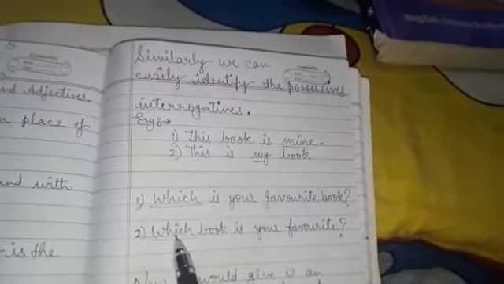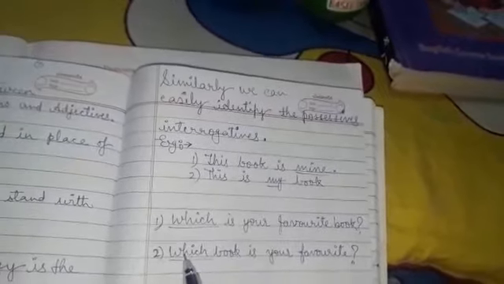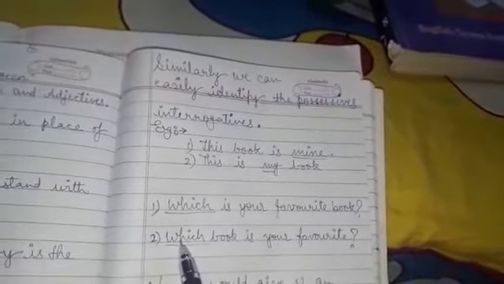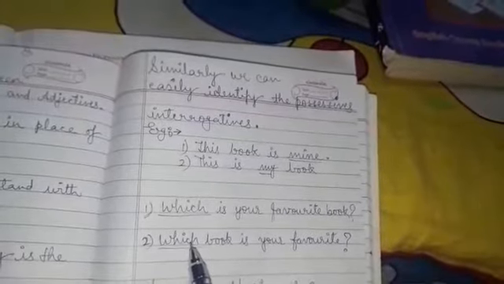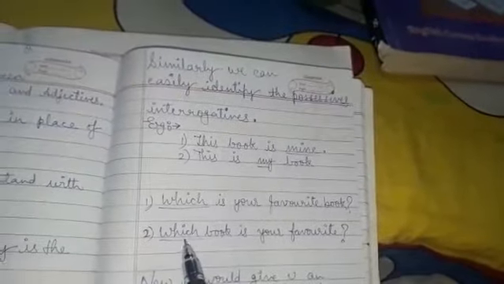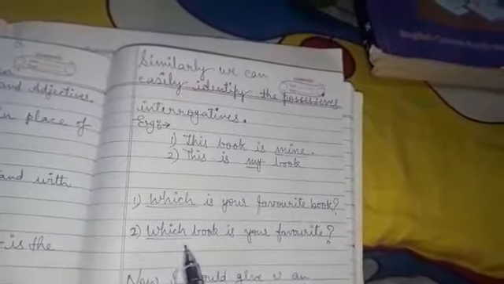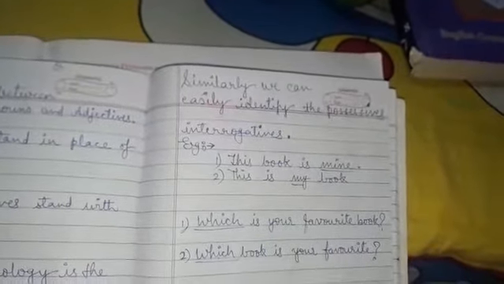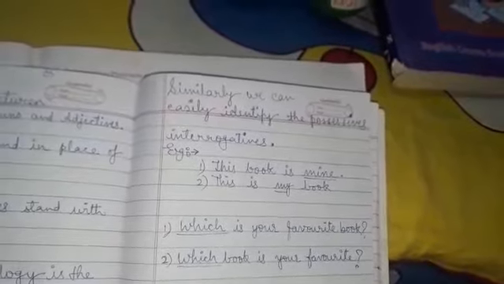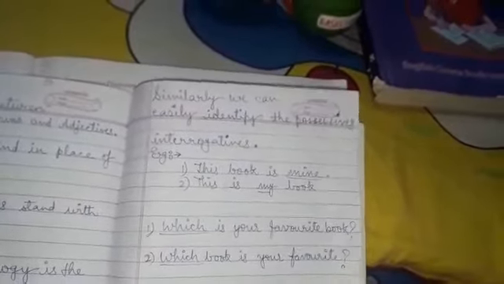This word which is used with the word book, which is a noun. So this which is the adjective. So this is the difference between the adjectives and pronouns, that where they are used in the sentence. It depends on the word's identification. Now I would give you an exercise where you have to identify such type of words and also change them.